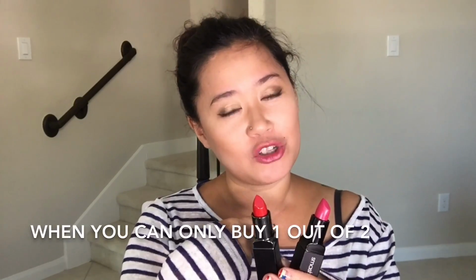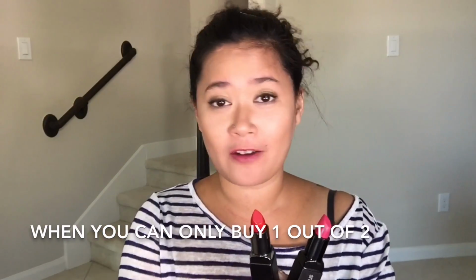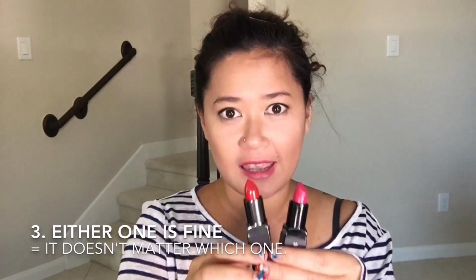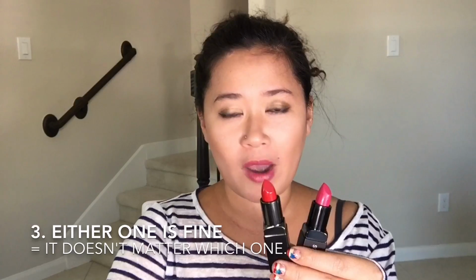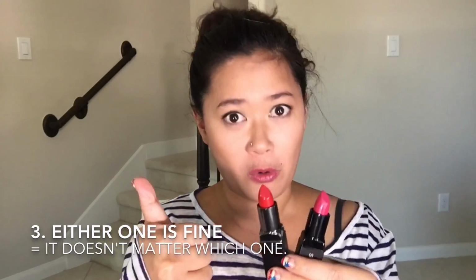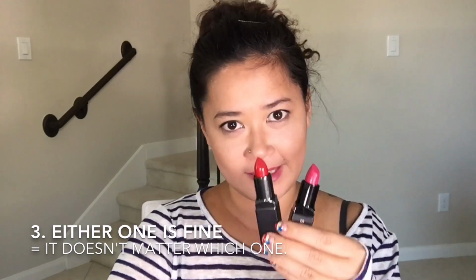Now, when you have 2 lipsticks, one red and one pink, and you want the red one, you also want the pink one. However, you can only buy one because you don't have enough money. If you get this one, it's okay. If you get this one, it's also okay. But you cannot get both of them. So whichever color you get, it will be okay. That way, you will say, "Either one is fine." You're using "either" when one or the other is okay.